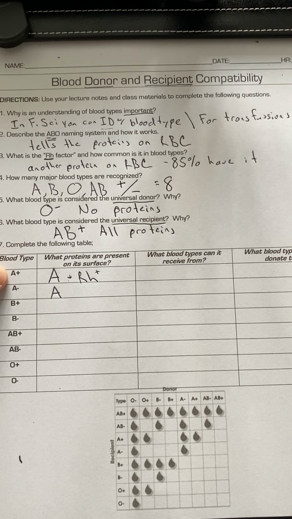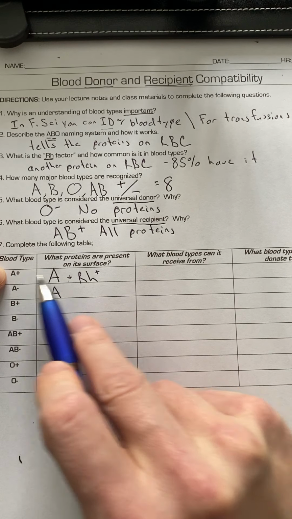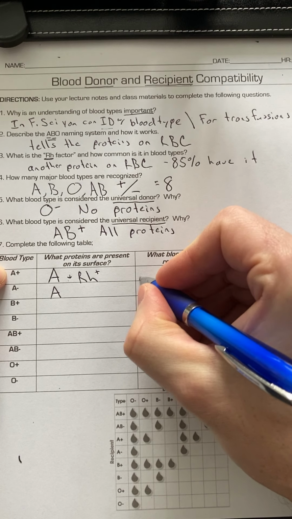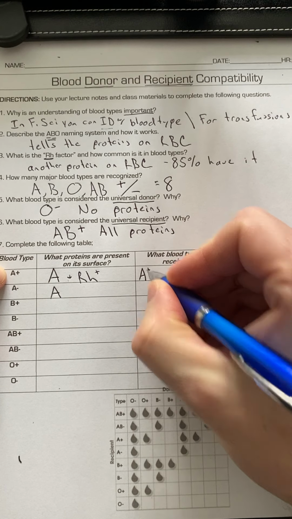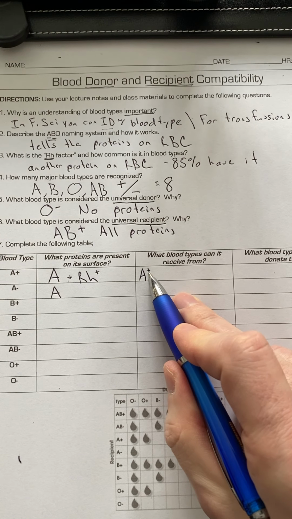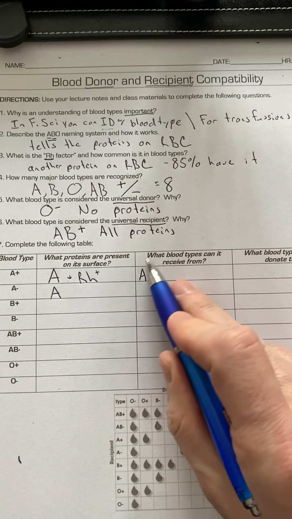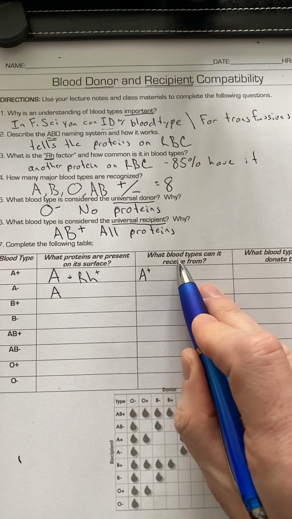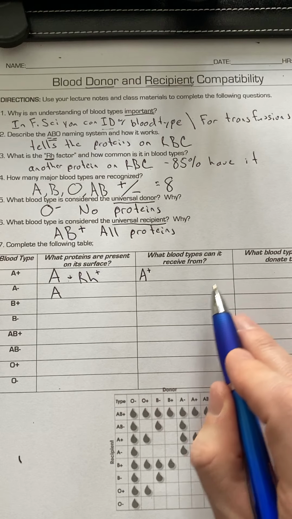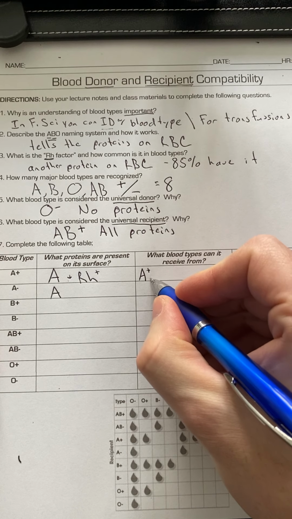This is just how I do it. If this happens to be A positive and I'm asked, well, what blood types could that receive from? I put that down first. So that can for sure receive A positive blood. So since I had A positive here, I just kind of worked through the positives first, and then I work through the negatives second to see which ones are which. This is what I mean by that.